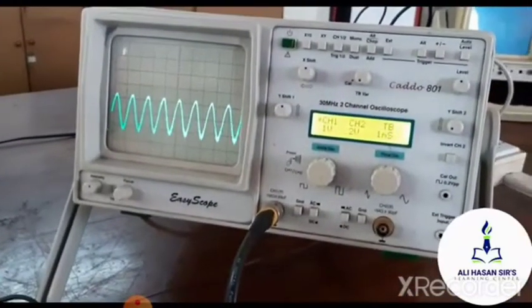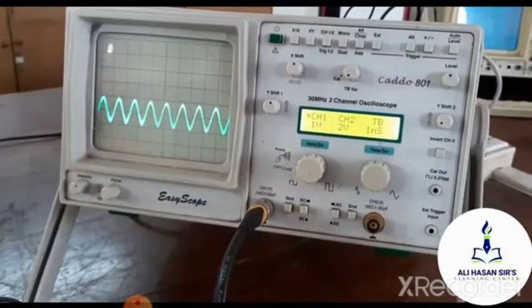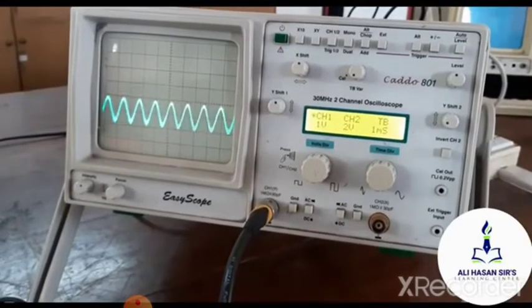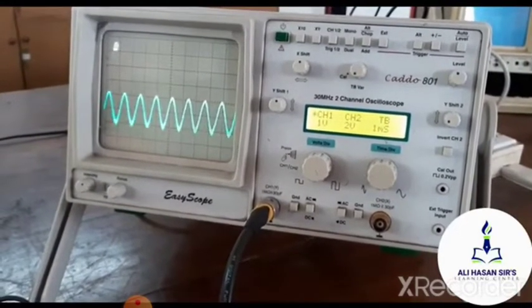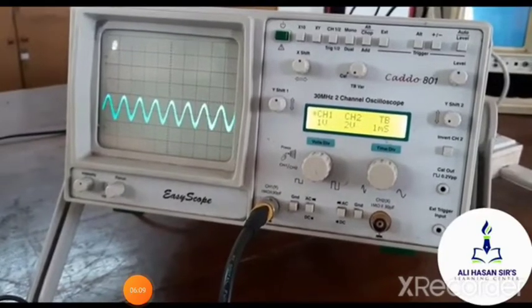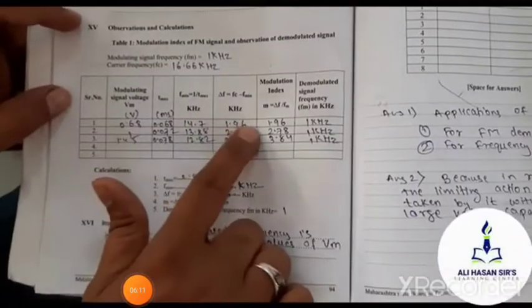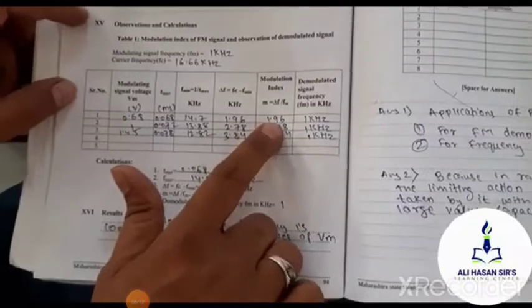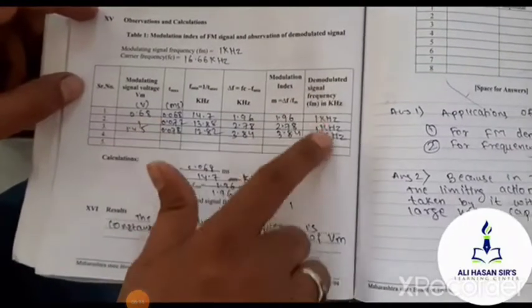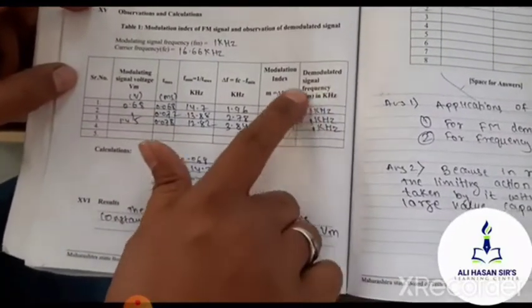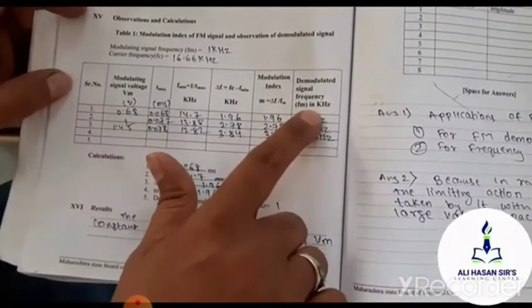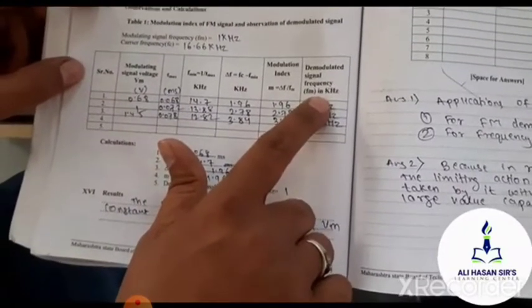One more thing: as I have already performed the experiment in experiment number 7, I have also shown you the observation table. This is the observation table of experiment number 11. You have to calculate the demodulated signal frequency. I hope you have understood the practical. Thank you.